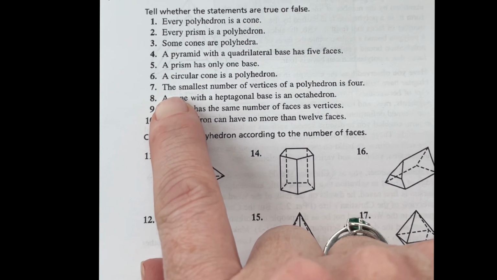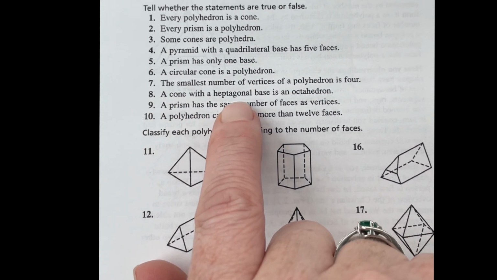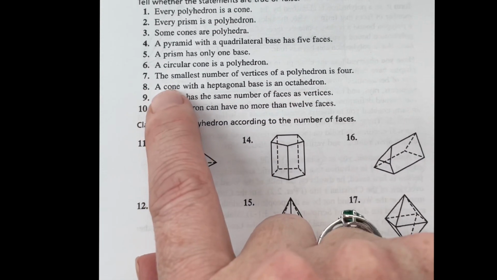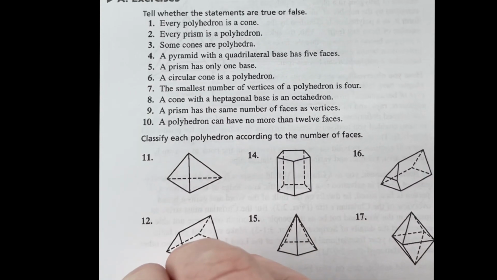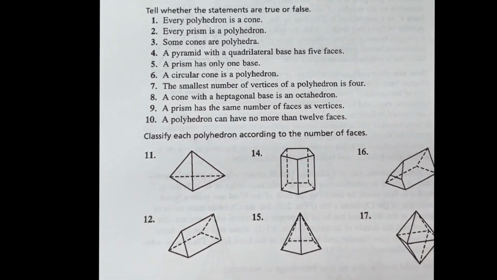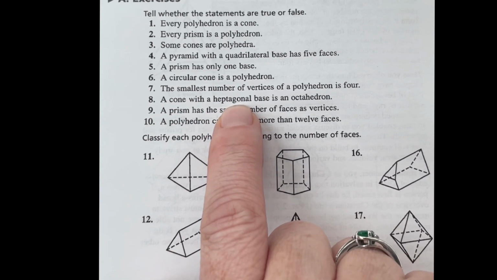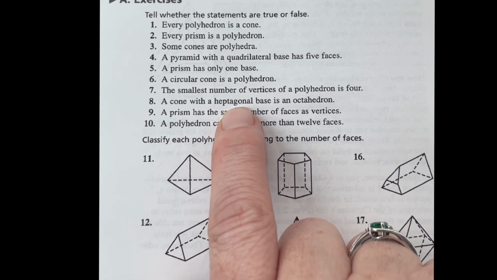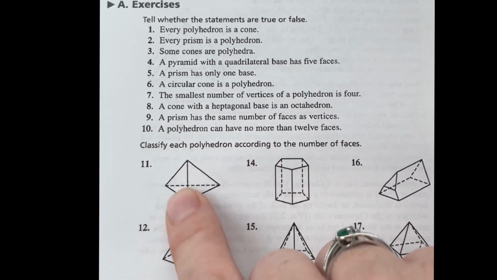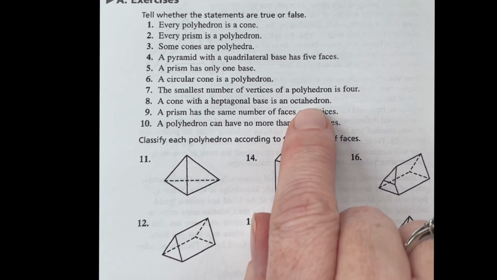So number 7 would be true. Number 8: a cone with a heptagonal base is an octahedron. We're talking about a cone, so it's the base plus the sides. Hepta is 7. Hexa is 6. So 7 plus the base, there would be 8 faces, and 8-faced is octahedron, just like an octagon.